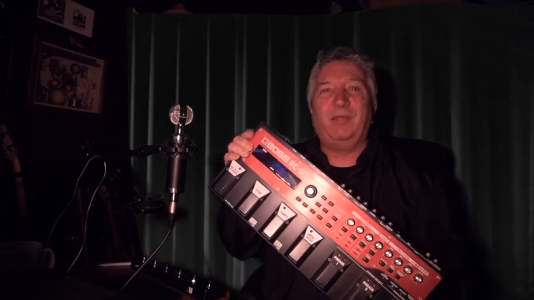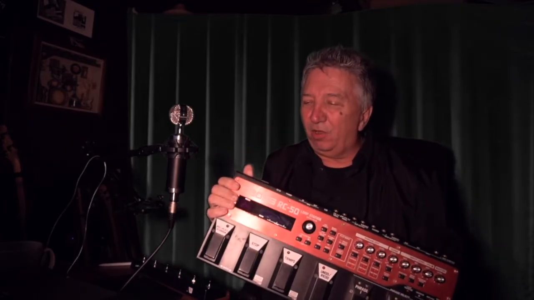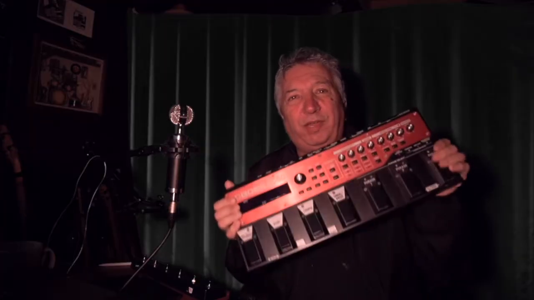I have traveled this country over using this guy right here, a Boss RC50 looper. It's a great unit, but at the end of last year, I wanted to up my game, and I discovered Loopy Pro. So get ready as I delve into one of the templates that I use with Loopy Pro.